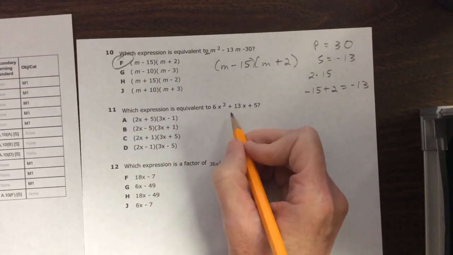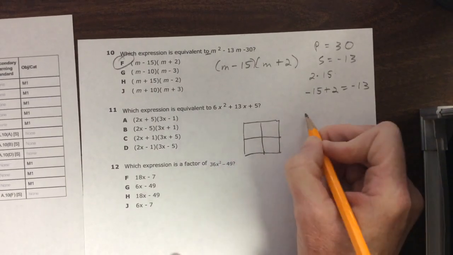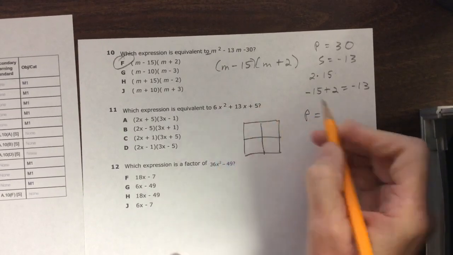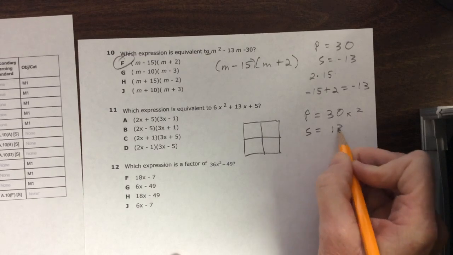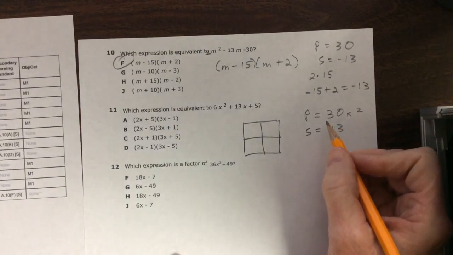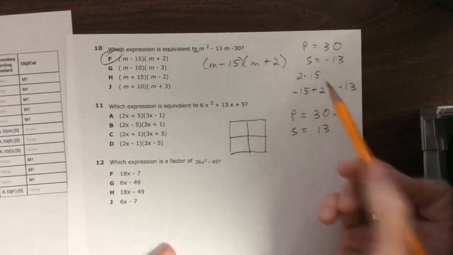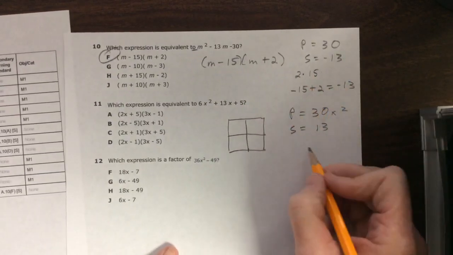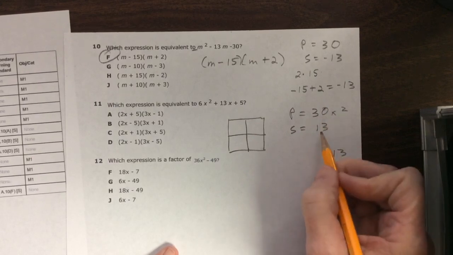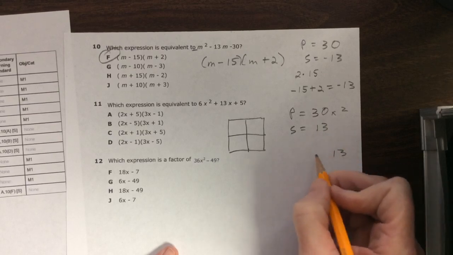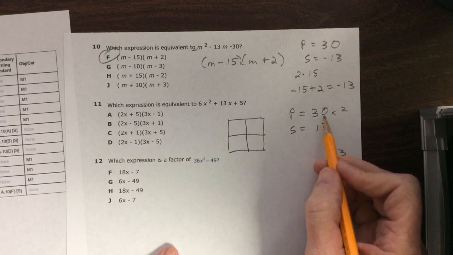Number 11, I'm going to draw the box. I know the product is going to be 6 times 5, so 30x squared. And my sum is 13. Oh my gosh. It's going to be the same stuff as the one above almost. So we're looking for something multiplied together that will give me 30, added together will give me 13. And we know everything needs to be positive.